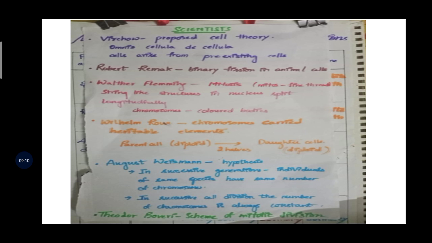The new cells arise from pre-existing cells. Later on, another scientist, Robert Remak, remarked about the smaller or unicellular organisms like paramecium, and how binary fission takes place. One parent cell divides into two daughter cells. In the same manner, in mature cells and in other organisms also, there is mitotic cell division. Cells will be multiplied.